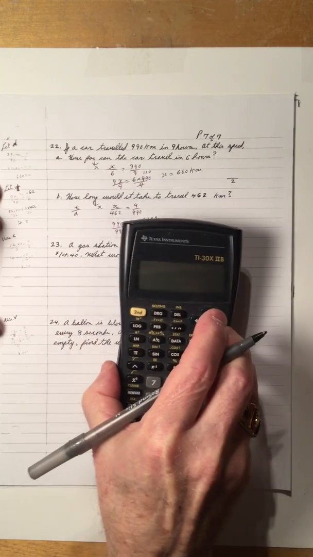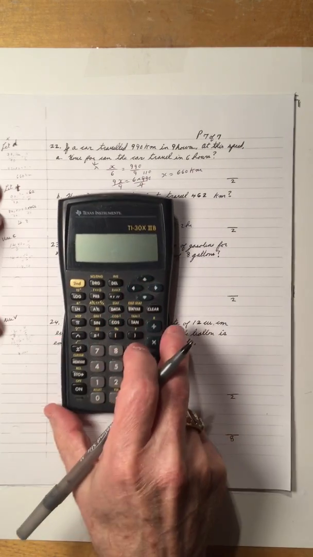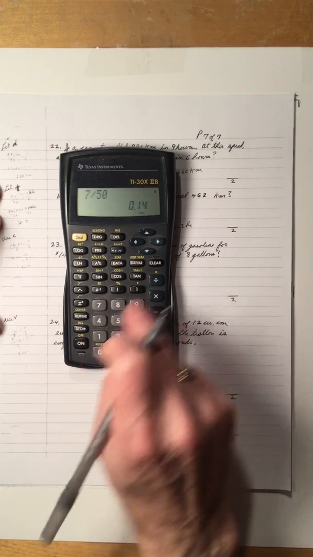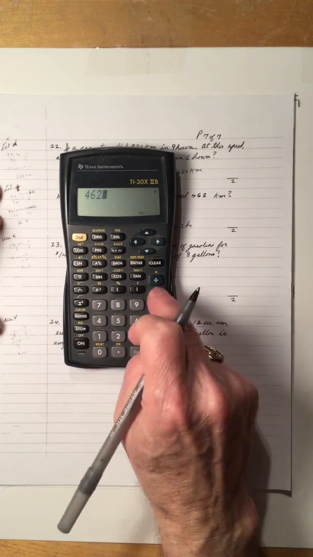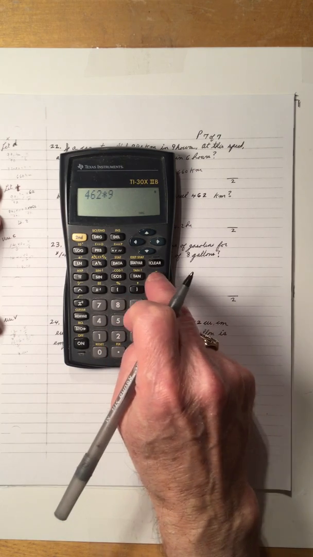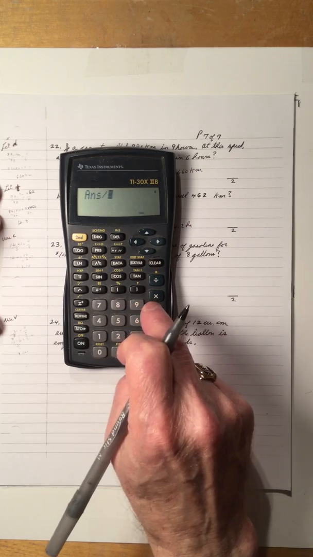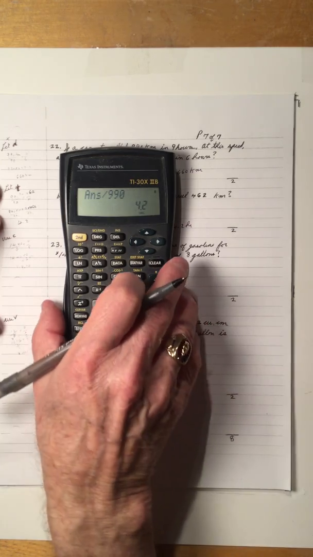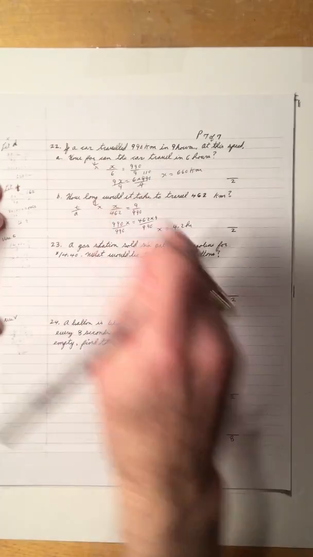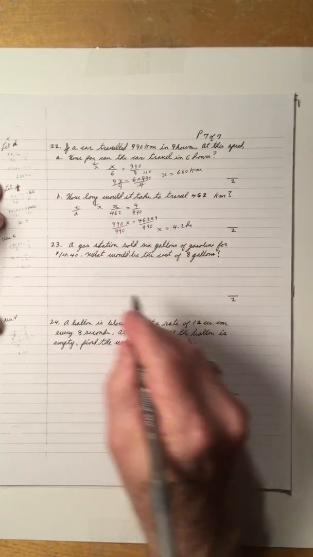So I have 462 times 9, and then I divide by 990, and I get 4.2 hours. You can use your calculator. You can also cancel this down, but it's quicker to use your calculator.